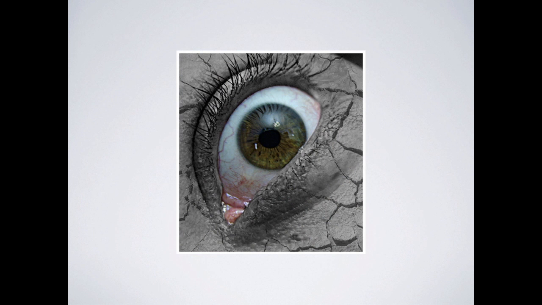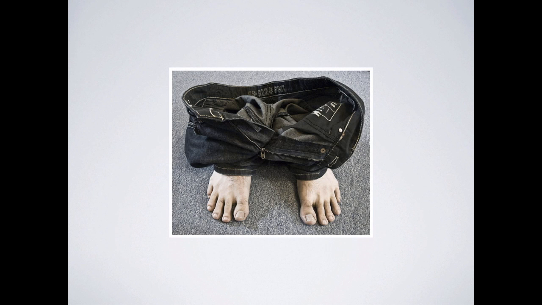A combination here of the cracked earth coupled with the eye and the correlation of skin to the cracked earth, I think it works pretty well. It also works well because it's so close up, right? And the combination of the vibrancy of the eye and the color in contrast to the black and white of the earth, I think works nicely as part of a composition.